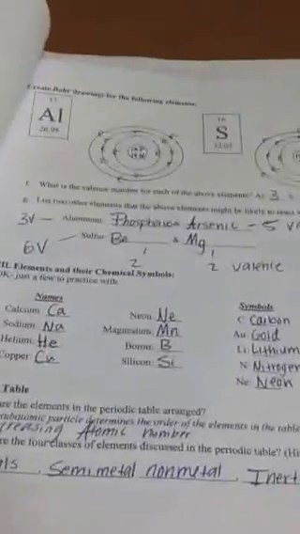Page 115 has a warm-up from 12.5, where you looked at the comparison between nonmetals and metals. And on page 115, you also have your element walk, where you ran around and saw everyone's project, writing down something new about an element you did not know. And lastly, page 116 should be your completed study guide.